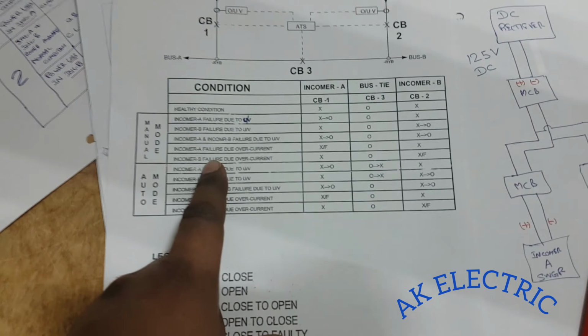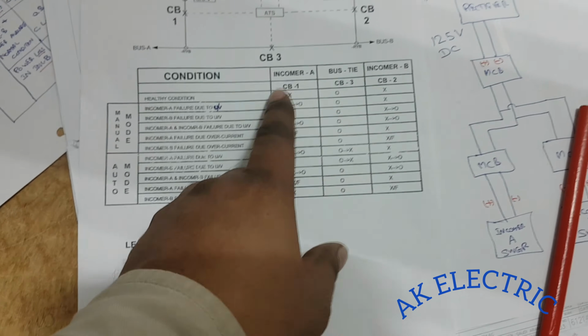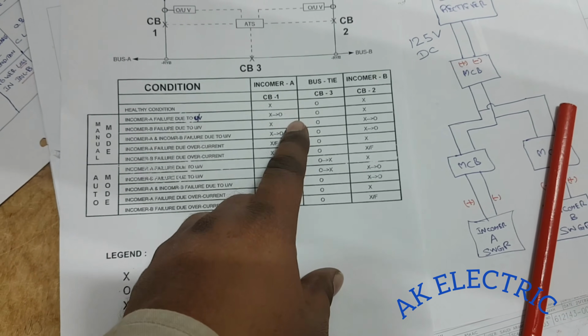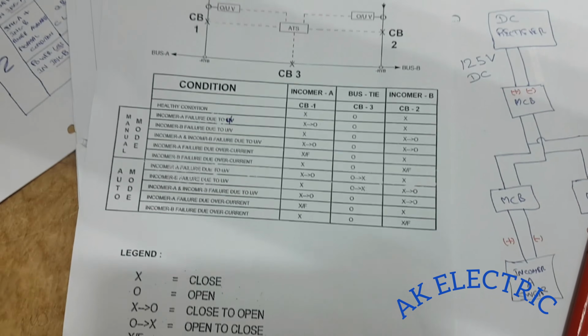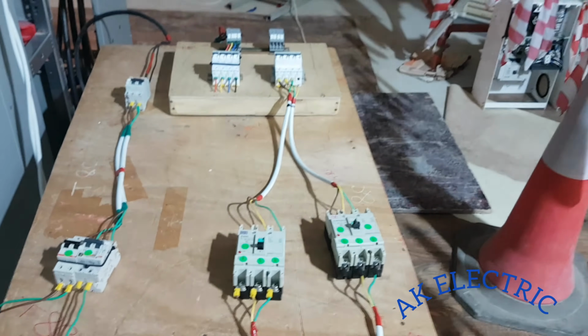For this I have clearly shown the manual mode and auto mode. You can see here, all conditions I have clearly shown. Okay, you can see this one also. So now we will see the setup. This is the setup we have arranged here.